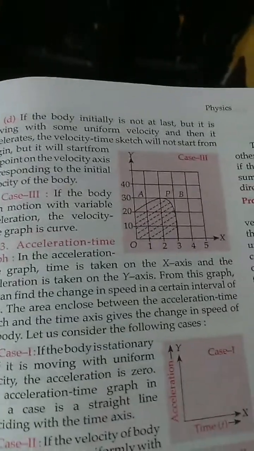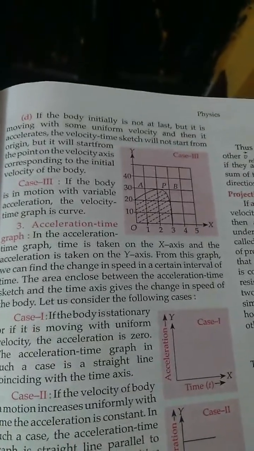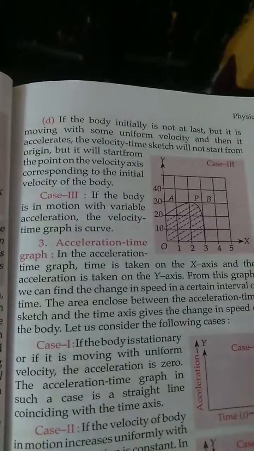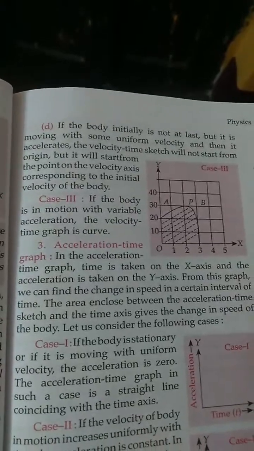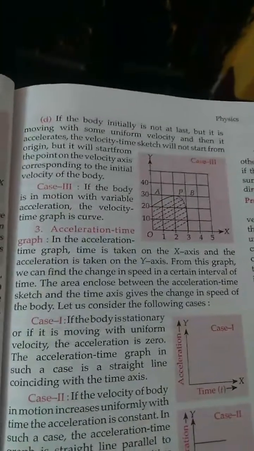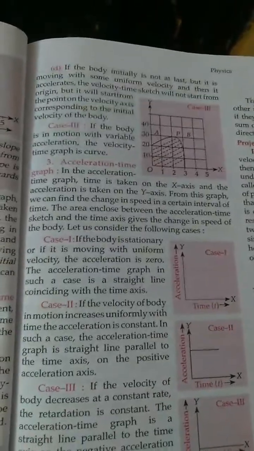If the body initially is not at rest, but is moving with some uniform velocity, and then it accelerates, the velocity-time graph will not start from the origin, but from the point on the velocity axis corresponding to the initial velocity of the body. Case 3. If the body is in motion with variable acceleration, the velocity-time graph is a curve, as you can see in case 3. Acceleration-time graph.